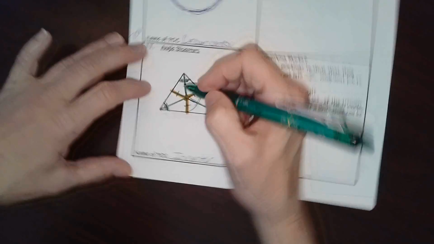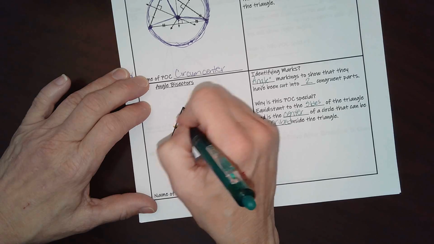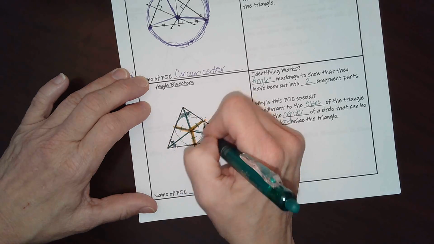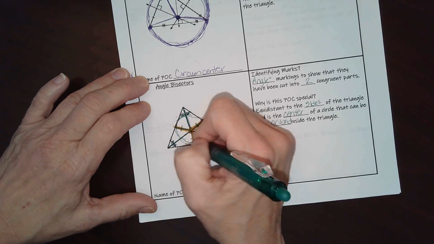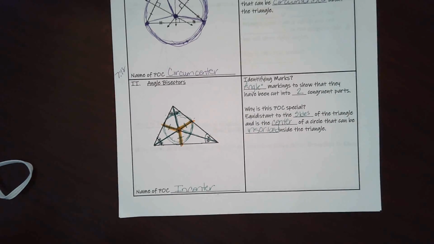So you have this circle that is inscribed in the triangle, okay?